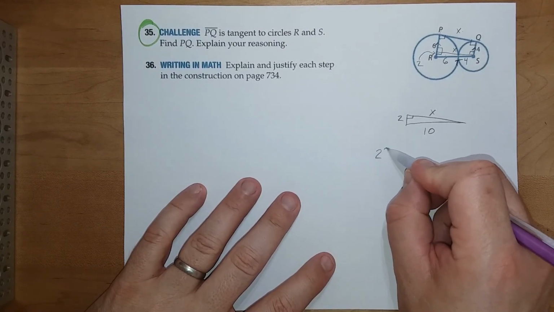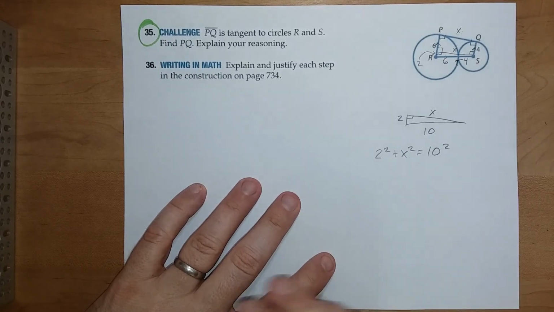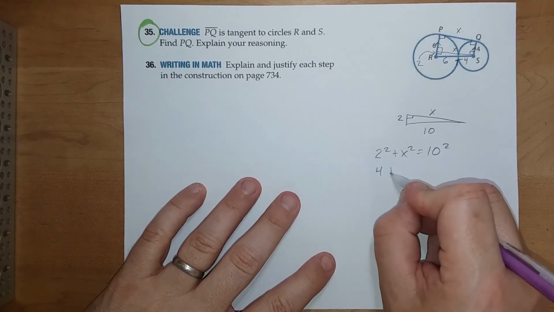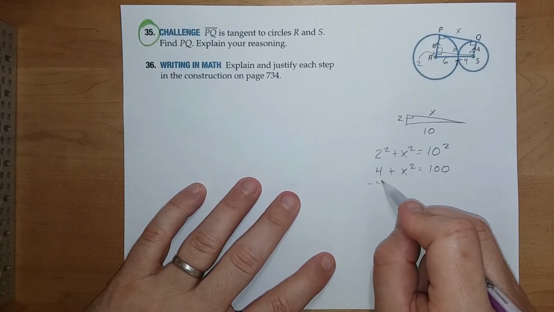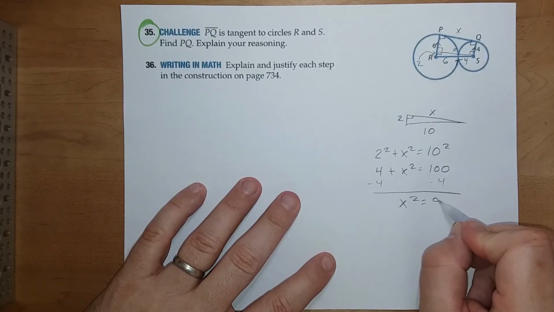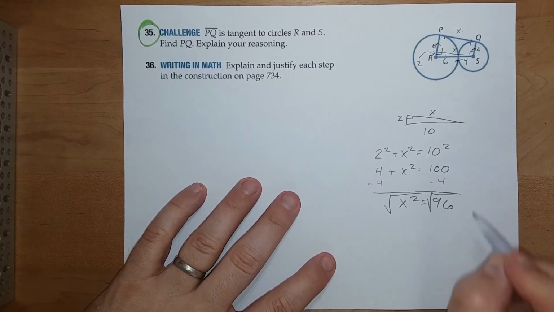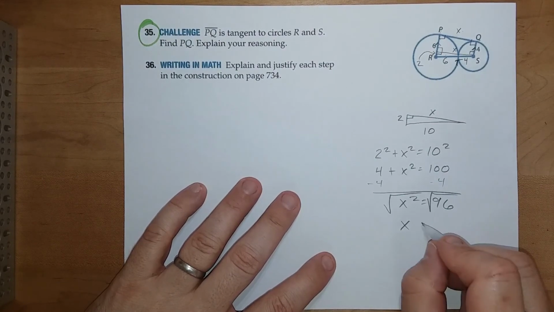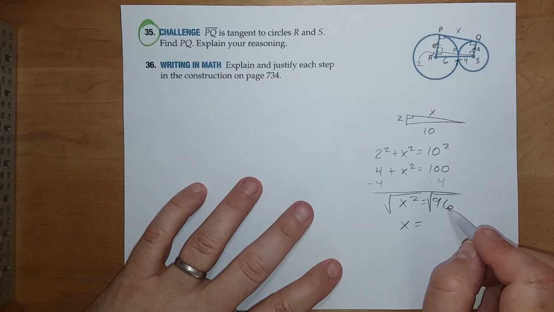Hopefully now you see 2 squared plus x squared equals 10 squared. Good. In other words, 4 plus x squared equals 100. We'll simplify those and subtract 4 from both sides. We'll get x squared equals 96. And if we take the square root of both sides, we're going to get x equals, I'm going to split that into, let's see, how many 16s could I throw in there?